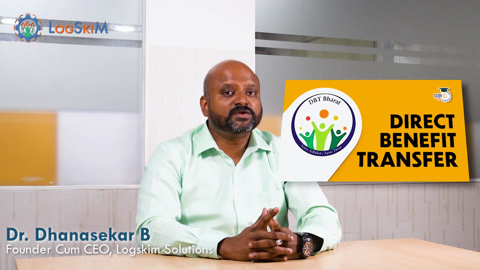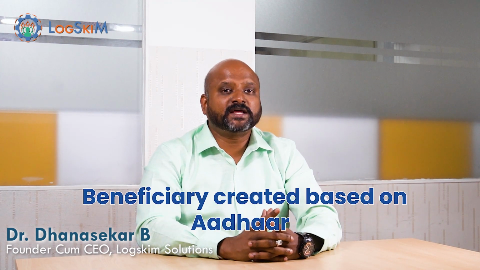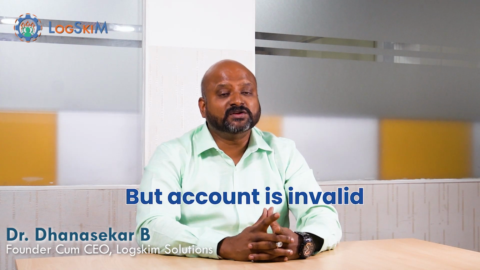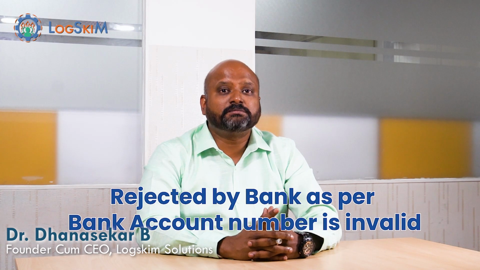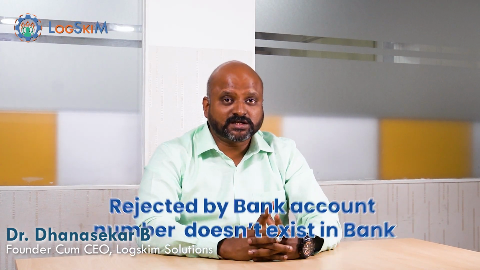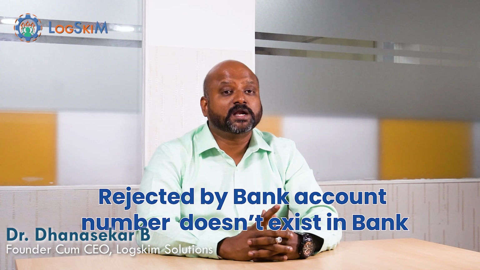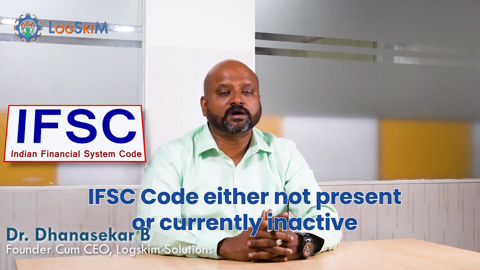If the bank details provided on the NATS portal and the Aadhaar seeded bank account are not the same, then the DBT system verifies this Aadhaar seeded bank account, and if this account is active, the beneficiary registration is successful. If there is any problem with this bank account verification, then these are the possible scenarios if a beneficiary registration failed at this step. What are the possible issues? Number 1. Beneficiary created based on Aadhaar but account is blocked. Number 2. Beneficiary created based on Aadhaar but account is invalid. Number 3. Rejected by bank as bank account number is invalid. Number 4. Rejected by bank, account number does not exist in bank. Number 5. IFSC code either not present or currently inactive.